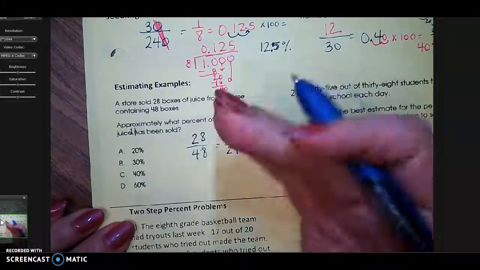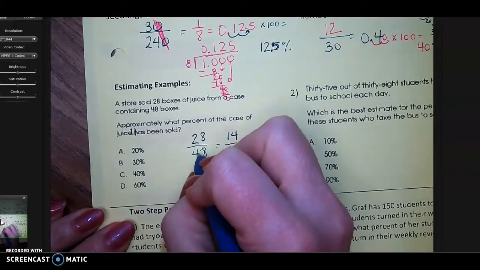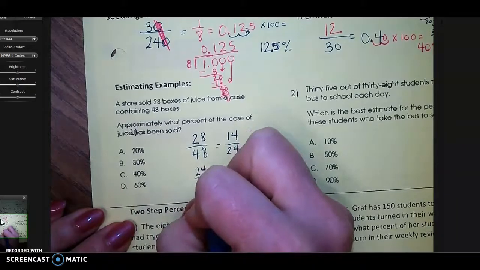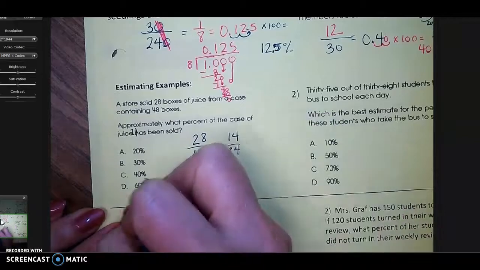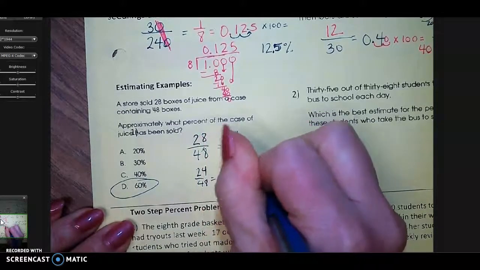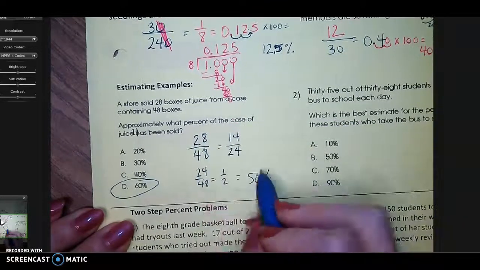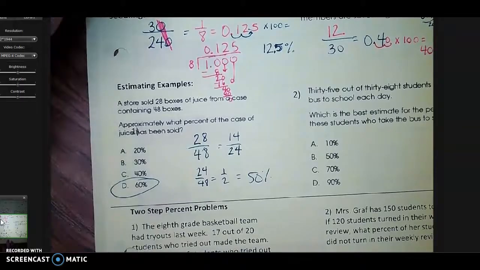We're in between half, which we don't have over here as an option. So half would have been 24 out of 48. That would have reduced to 1/2. This is a little bit more than that. So my approximation is going to be 60% because it's more than 50. And that's my only choice that is more than 50%.